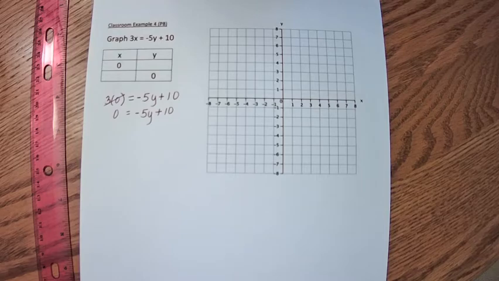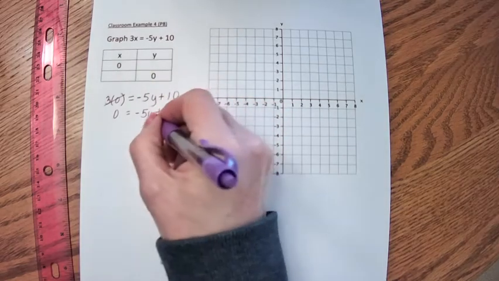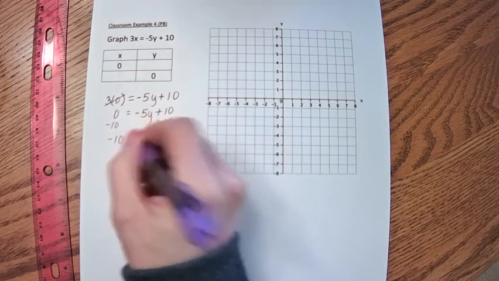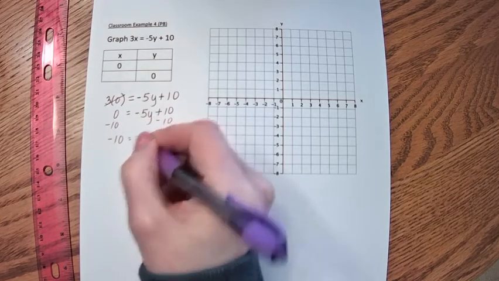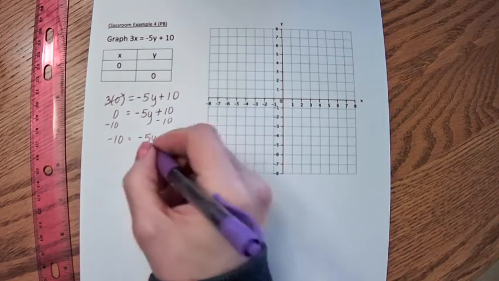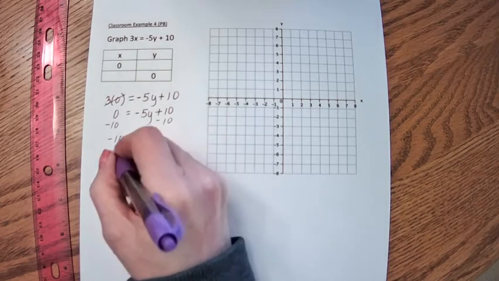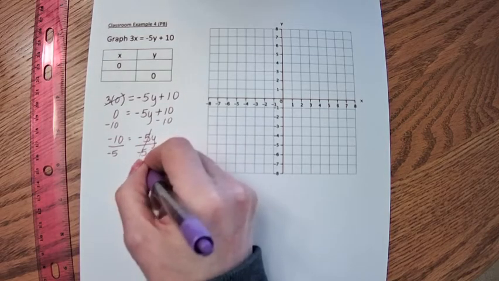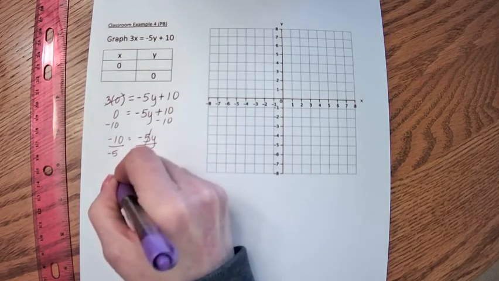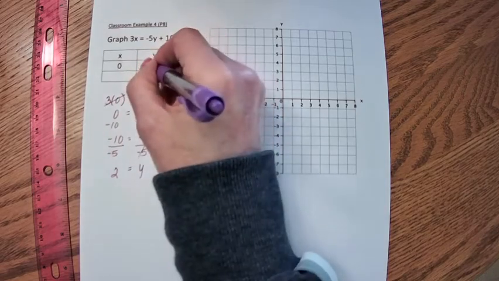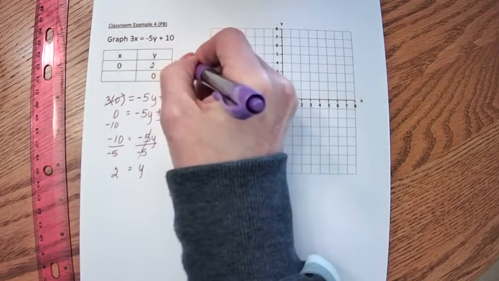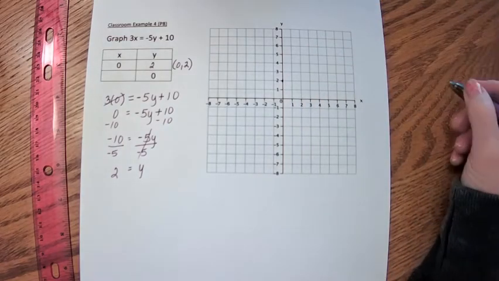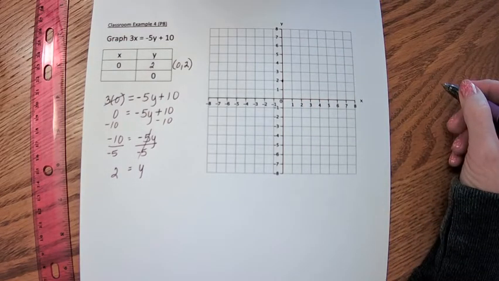when x is 0. So to get y by itself, the first thing I'm going to do is subtract 10 from both sides. And now, in order to get y by itself, I'm going to divide by negative 5. Negative 10 divided by negative 5 is a positive 2. So the point (0, 2), or the y-intercept, is where y is 2.